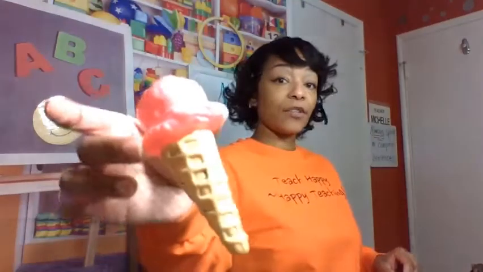We have a few props for this lesson. We have an apple, a burger, an egg, and ice cream.